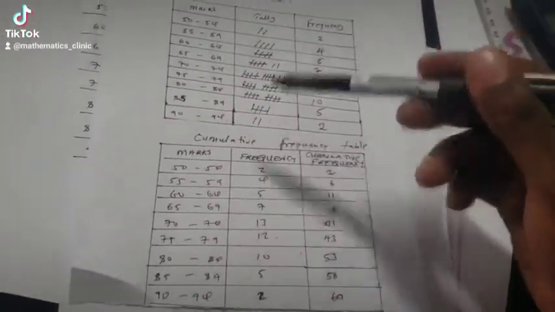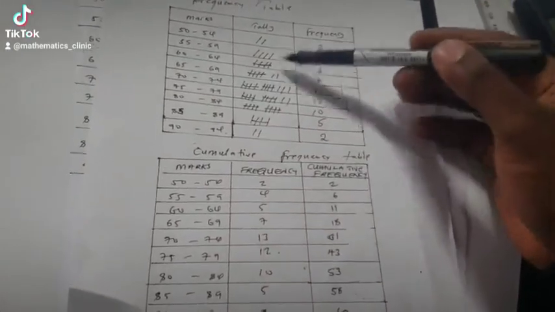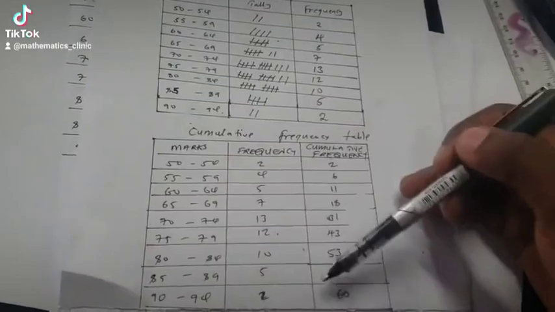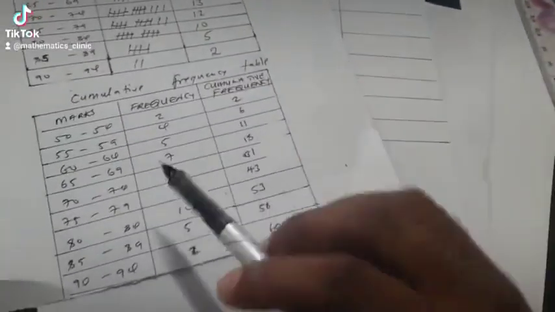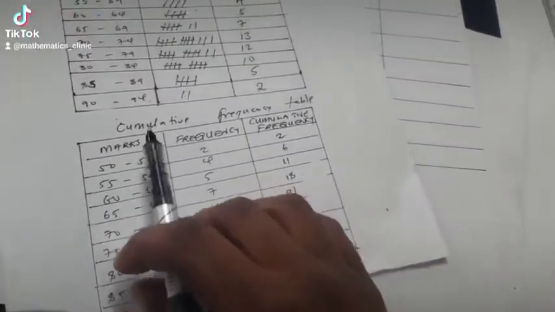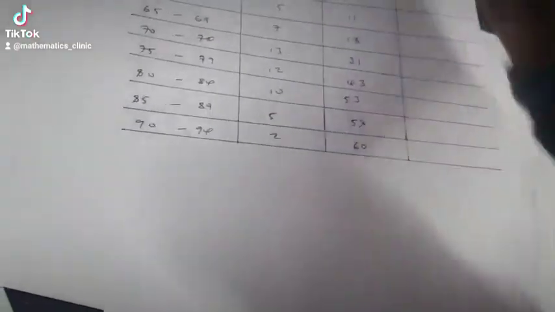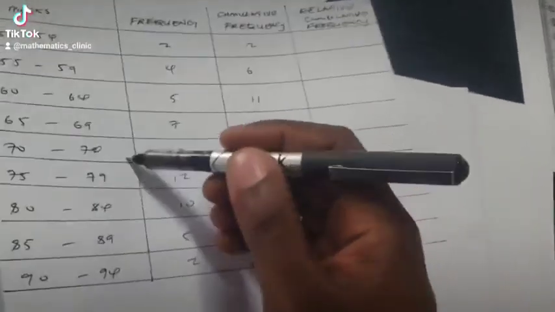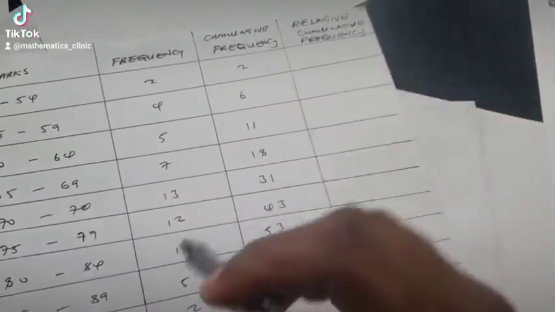So we found the frequency table, then found the cumulative frequency table, and now we are finding the relative cumulative frequency. So we are using the same data. I've gotten this information here. Remember, we also indicate the data that we collected. So how do you find the relative cumulative frequency?